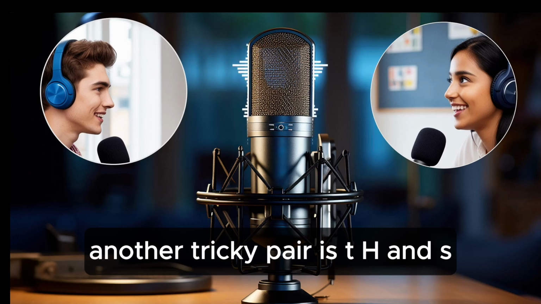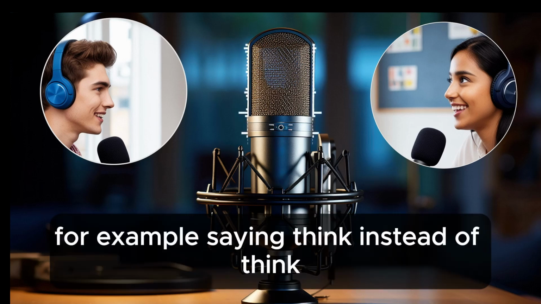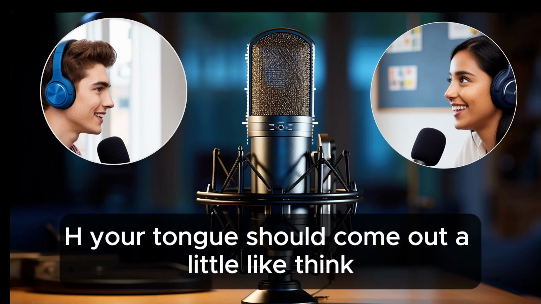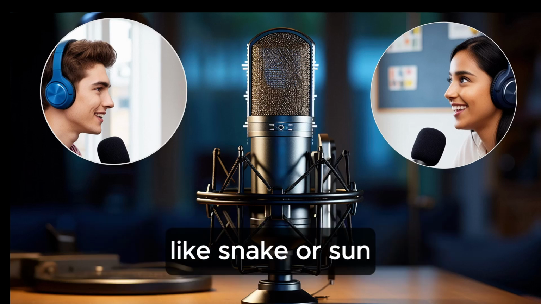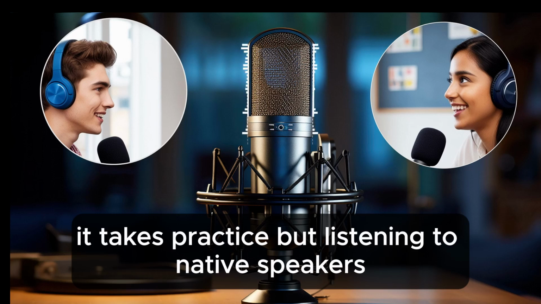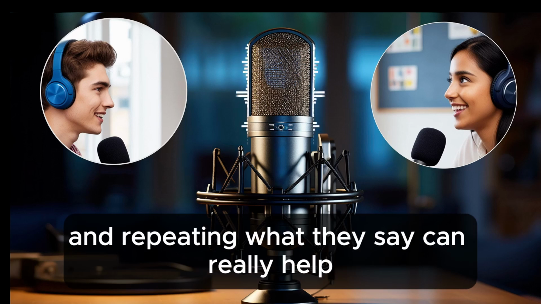Another tricky pair is TH and S. For example, saying "sink" instead of "think." Right. For TH, your tongue should come out a little, like "think" or "this." For S, keep your tongue behind your teeth, like "snake" or "sun." It takes practice, but listening to native speakers and repeating what they say can really help.